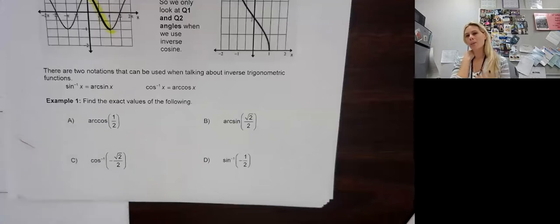But if we go backwards, what we're saying is what theta makes that y value? So when we think of this, we need to think of our coordinates on the outside of our unit circle and what theta works. And don't forget those domain restrictions.